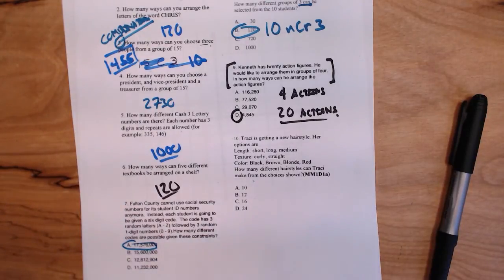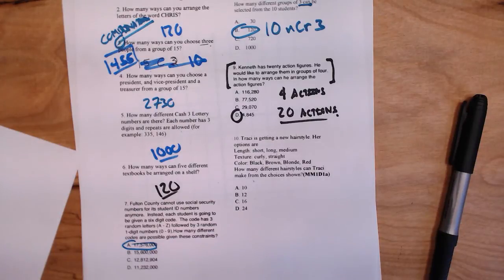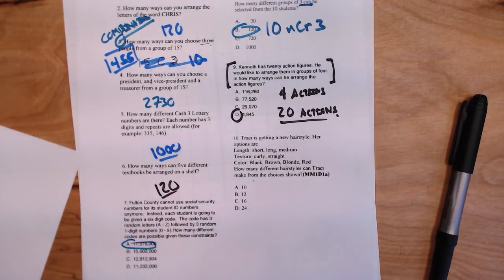Number 10 says Tracy is getting a new hairstyle. Her options are short, long, medium, curly, straight, color, and the texture is curly or straight, and the color is black, brown, blonde, or red. How many different hairstyles can Tracy make from the choices shown?